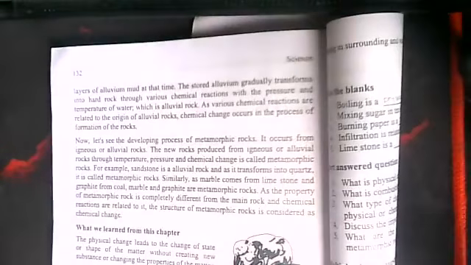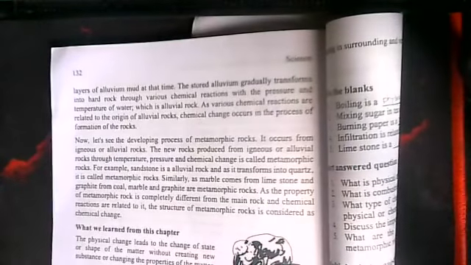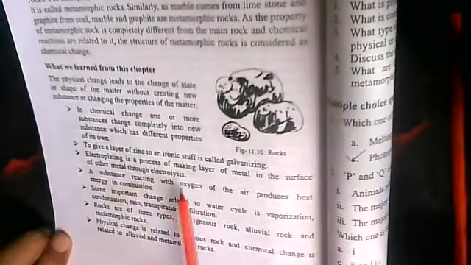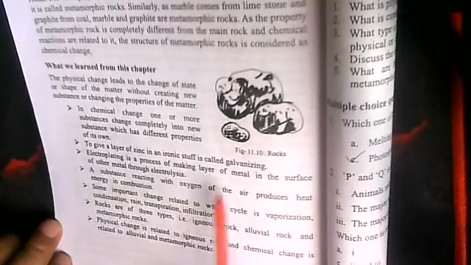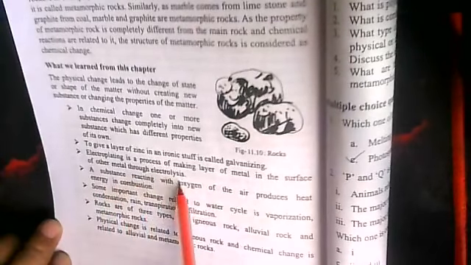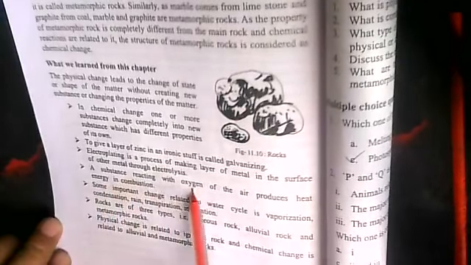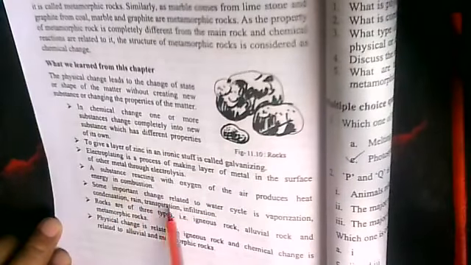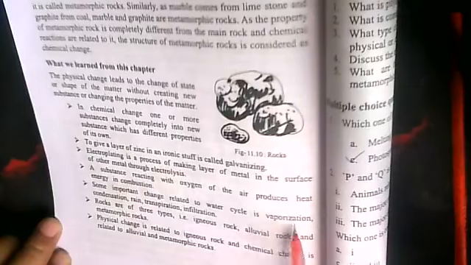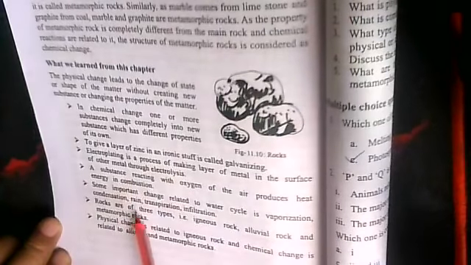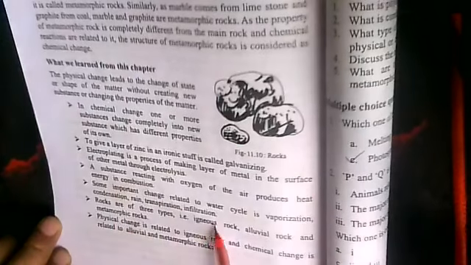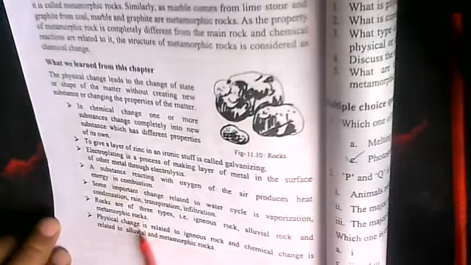To give a layer of zinc on an iron object is called galvanizing. Electroplating is the process of making a layer of metal on the surface of a metal through electrolysis. A substance reacting with oxygen of the air produces heat energy in combustion. Some important changes related to water are vaporization, condensation, rain, transpiration, infiltration. Rocks are of three types: igneous rock, alluvial rock, and metamorphic rock.